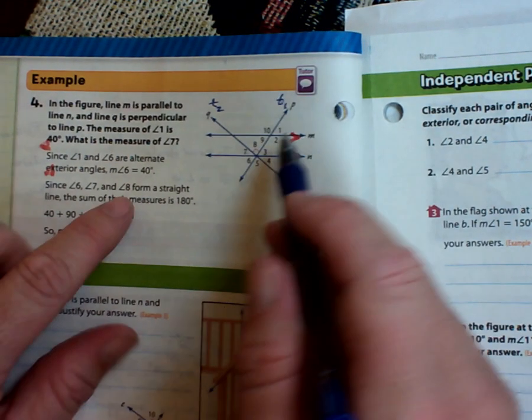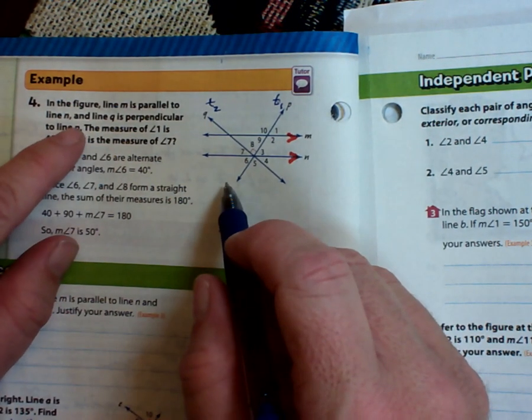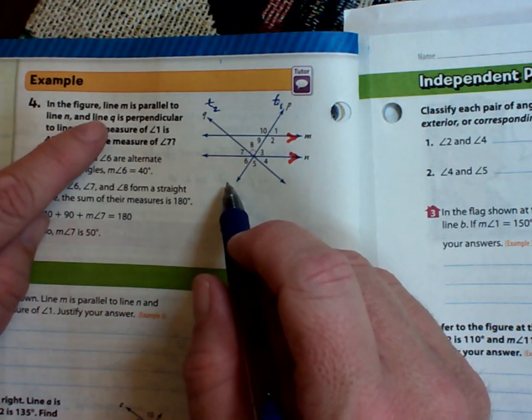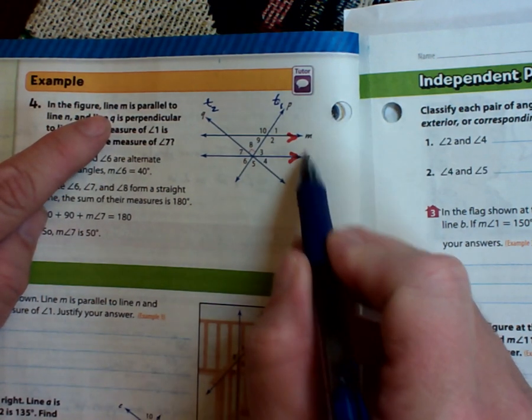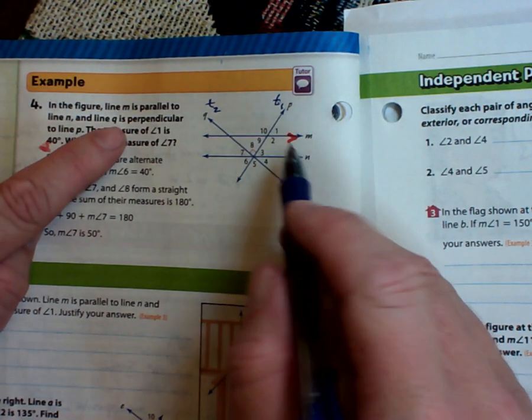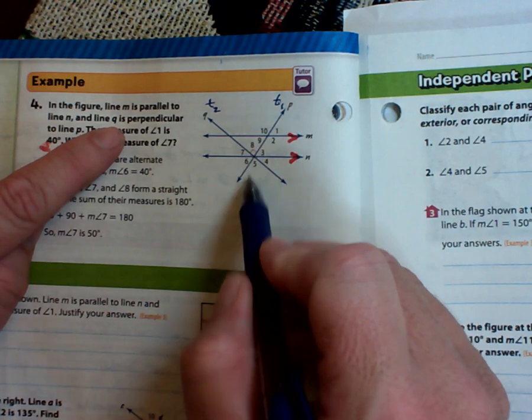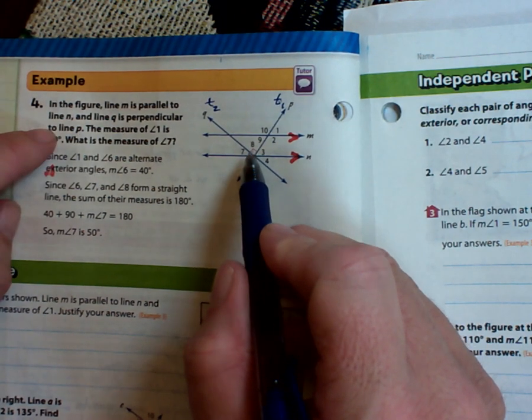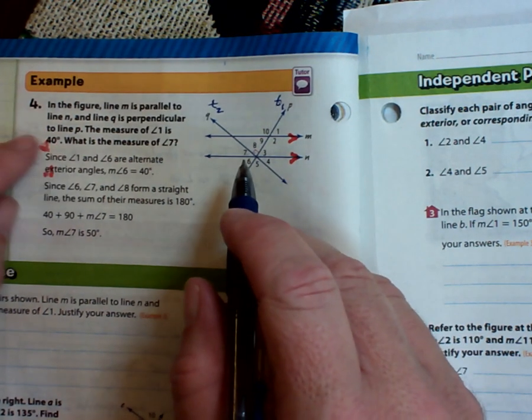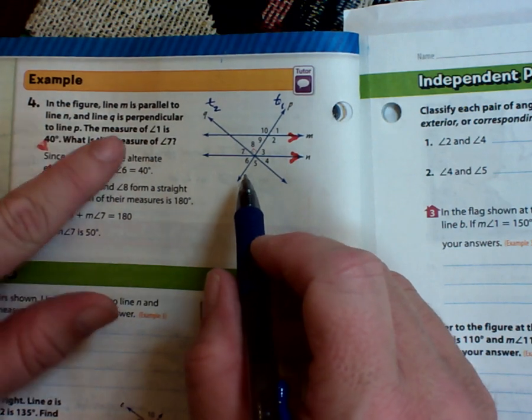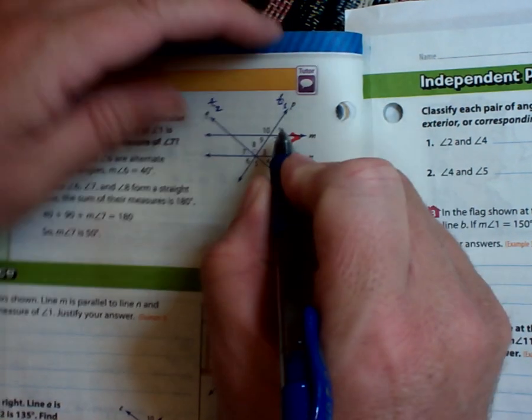So let's look at what they give us. We have in the figure line M is parallel. Okay, we got that. And line Q is perpendicular. So we got this Q and T, they cross. They make a 90-degree angle. And they give you one measure, angle 1. So we could probably figure everything out here.